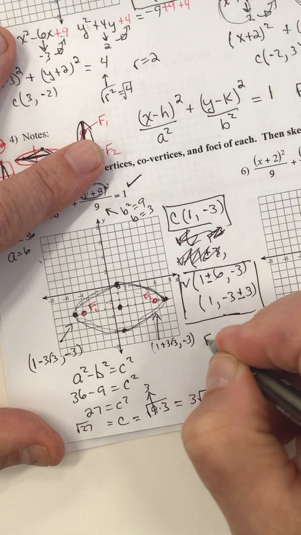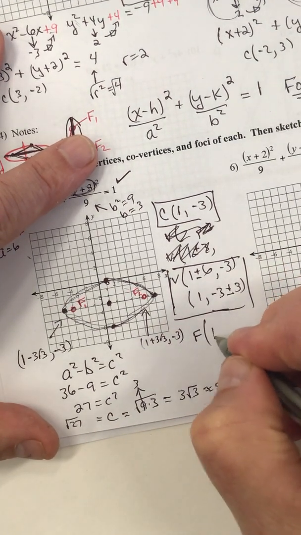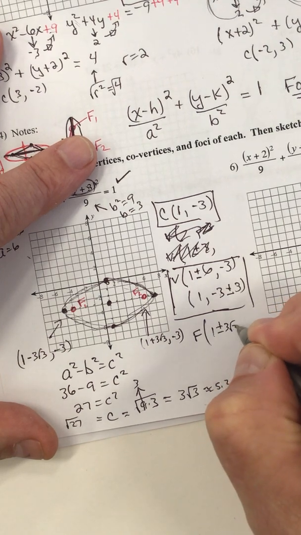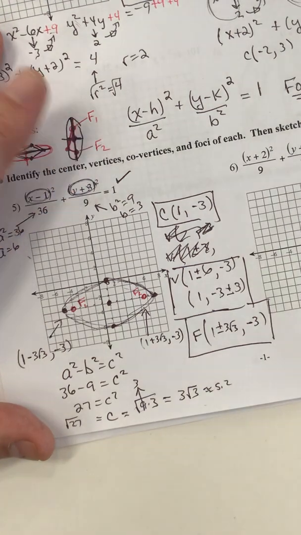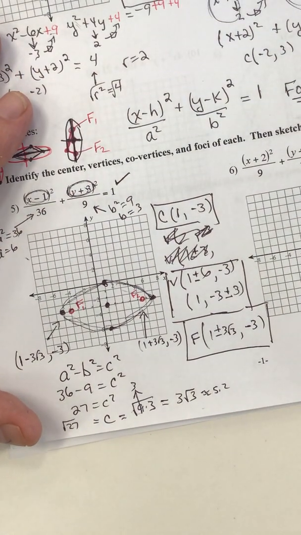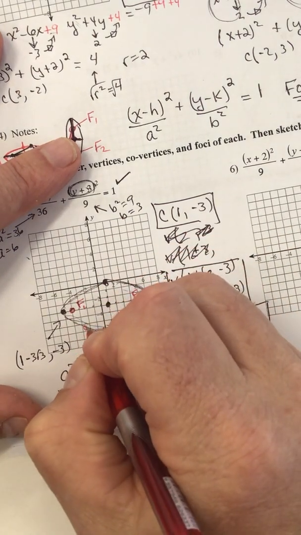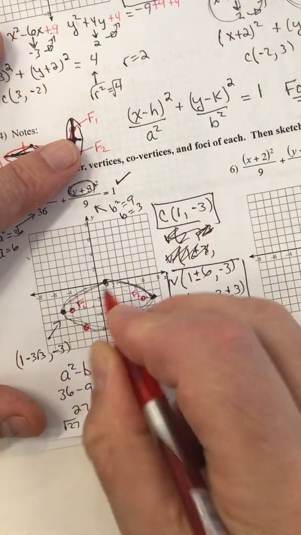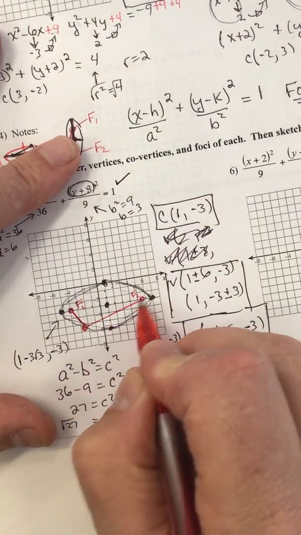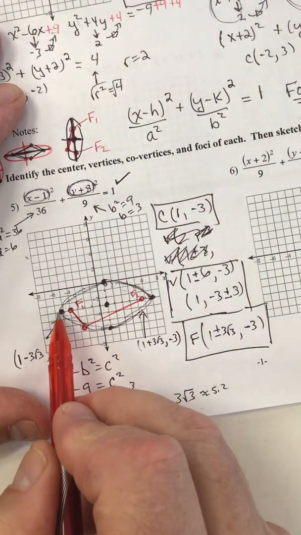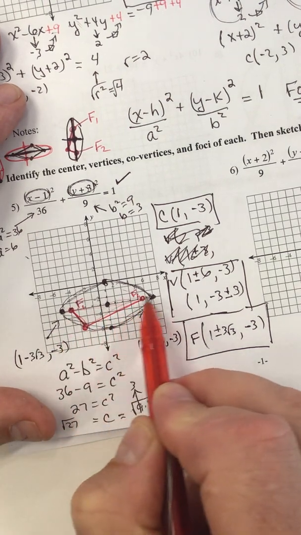The way that I usually write them, just like the vertex, I'll say F for focus. It was 1 plus and minus 3 roots 3, down 3. Now, you don't have to do this, but this is just for a teaching point. I can put a dot anywhere on the ellipse. That distance plus that distance is 12, because 12 is the major axis. That line plus that line I know equals 12.